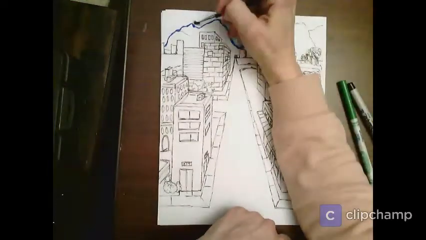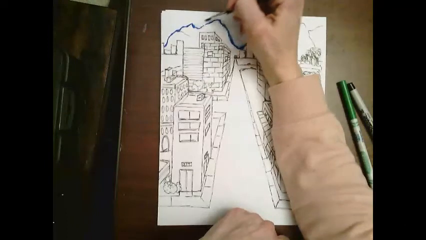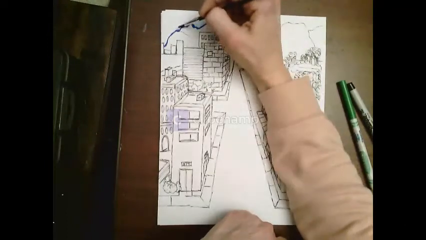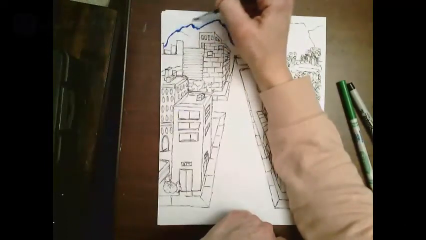Now, when you do this, you do not get the precision of what you would get with just using markers or crayons or colored pencil.